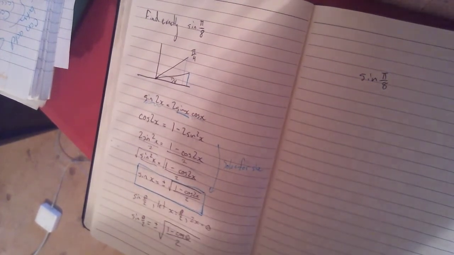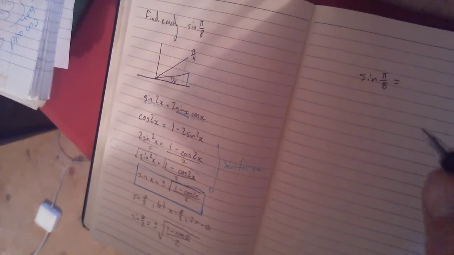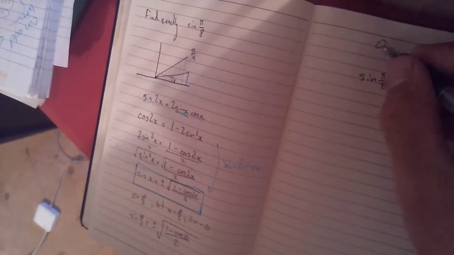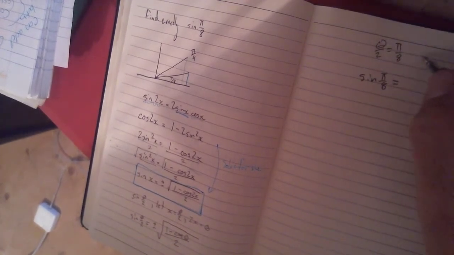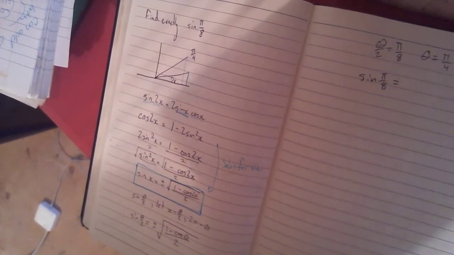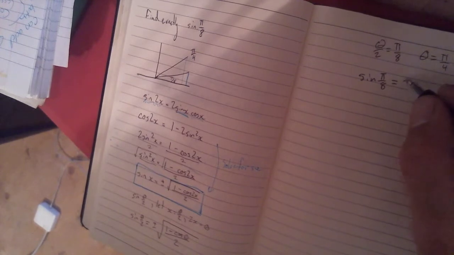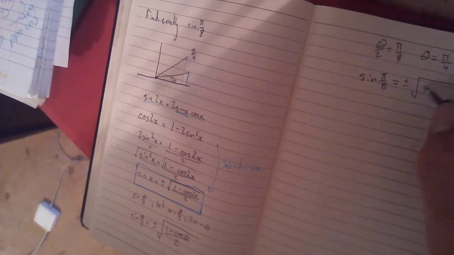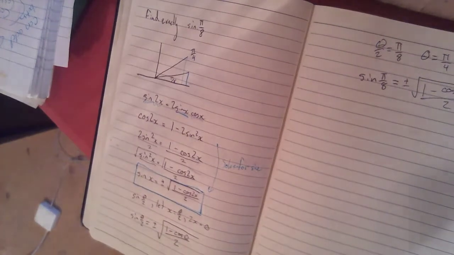So pi by 8 is my theta divided by 2, which means that theta is going to be equal to pi by 4. We'll just multiply both sides by 2. So this is plus or minus the square root of 1 minus cosine of pi by 4. And that whole thing is over 2.